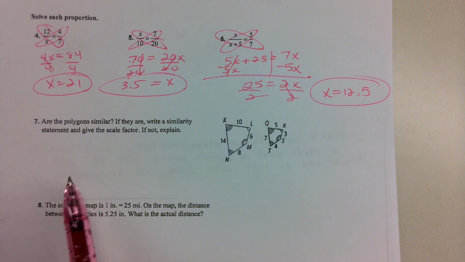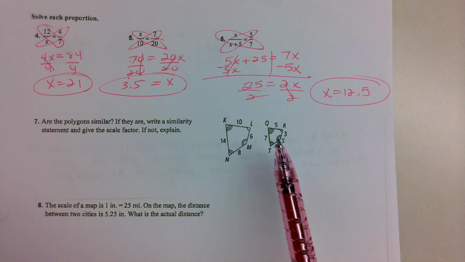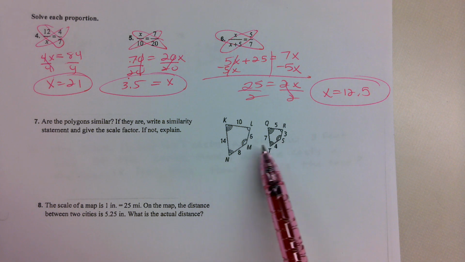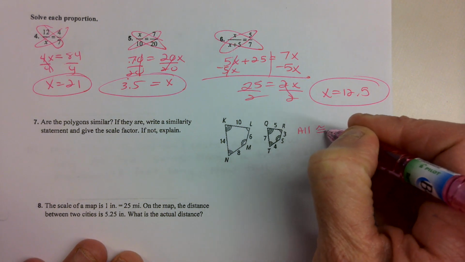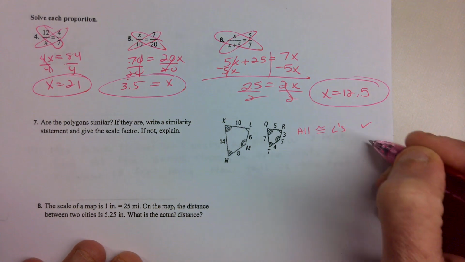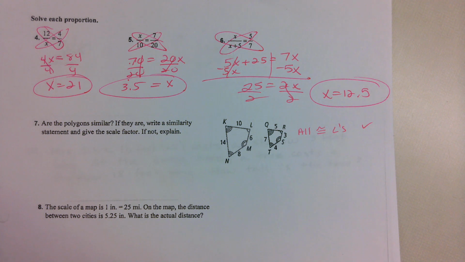Are these polygons similar? Well, in order to do that, number one, I see that the angles are all the same. So I have all congruent angles. So the first check is in place, but all the sides also have to be proportional.